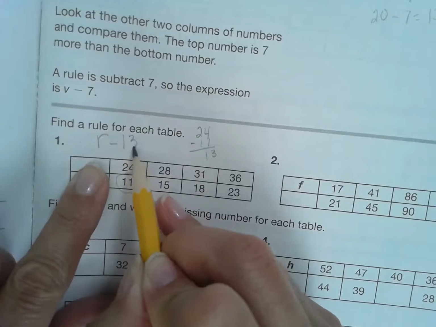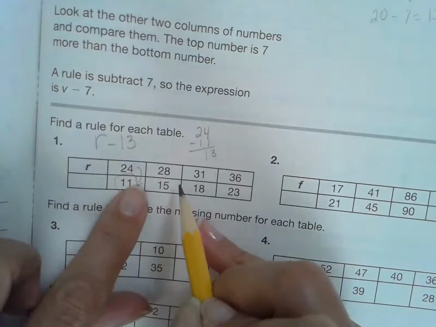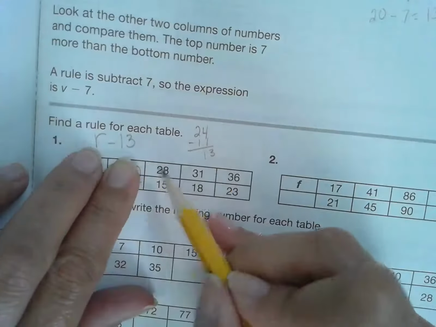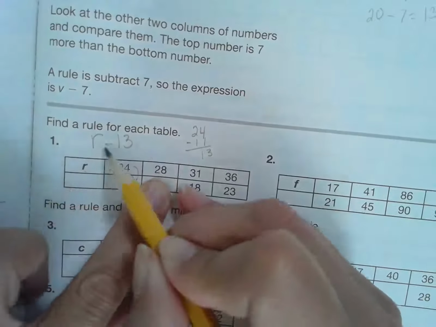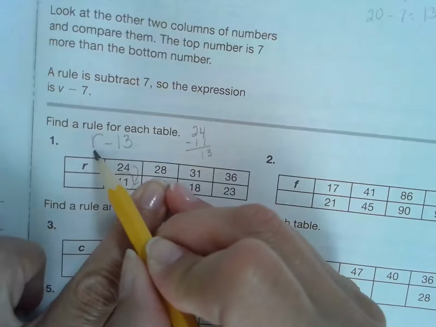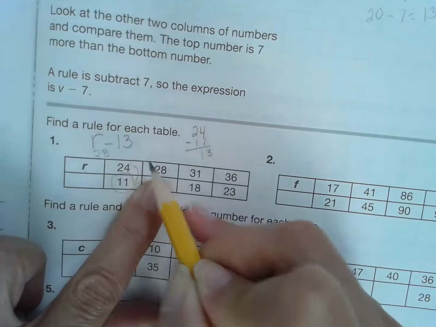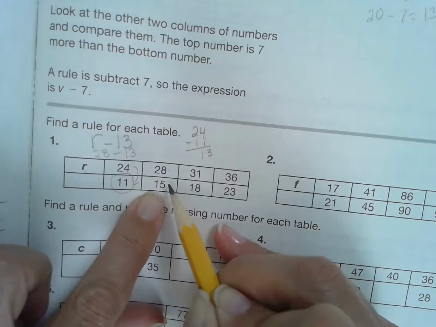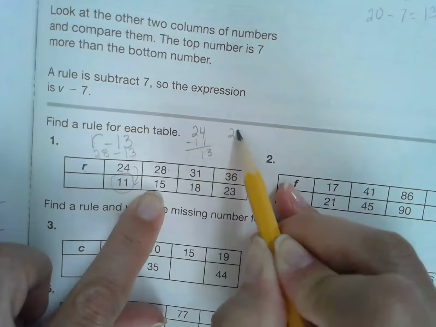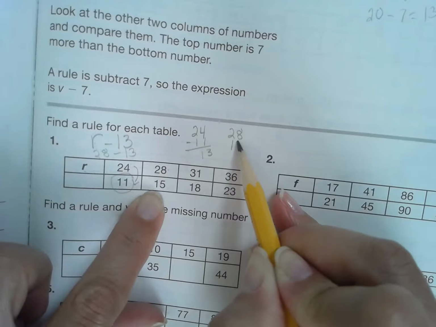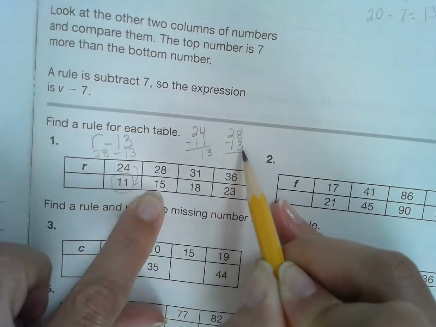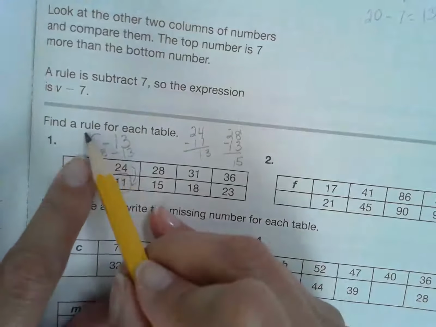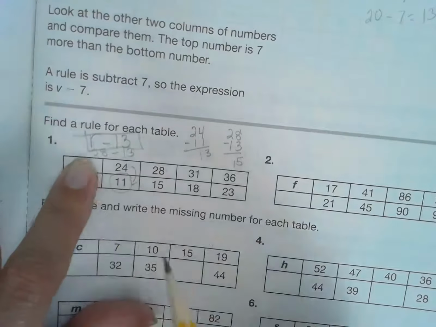R minus 13. Now I'm going to check this rule. I'm going to keep going to make sure that I have my pattern correct. So if R is 28, I'm going to replace this R with 28. I'm just going to write it down below. And if I were to take 28 minus 13, let's see if we end up with 15. I'm going to rewrite it here so I can actually solve the problem. 28 minus 13. 8 minus 3 is 5. 2 minus 1 is 1. There you go. So my rule is r minus 13.